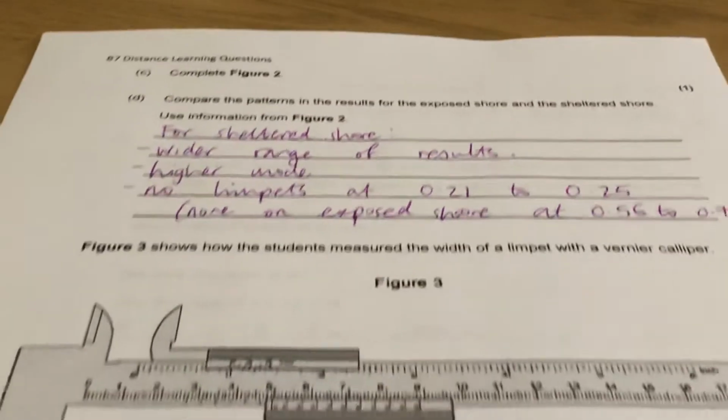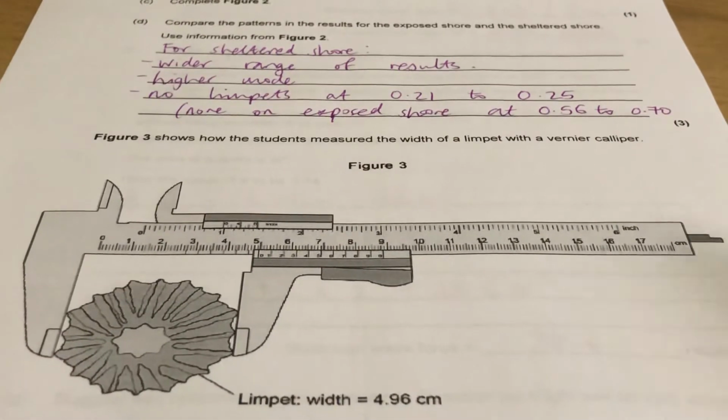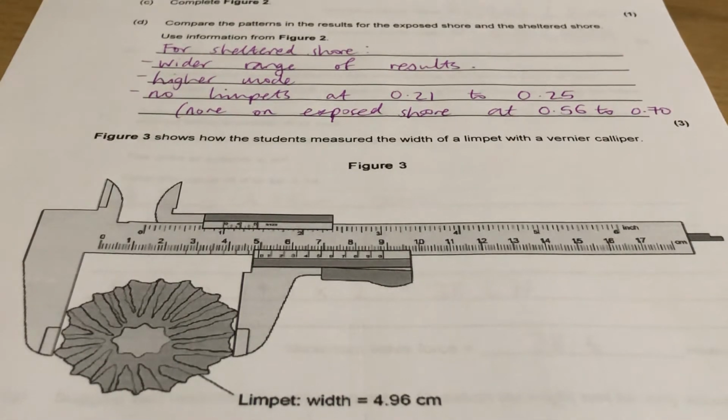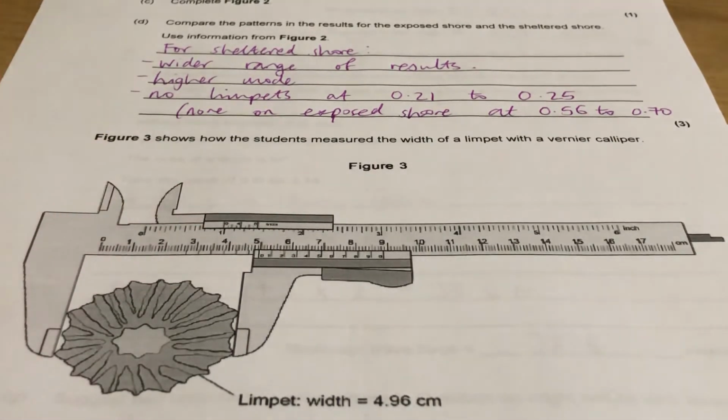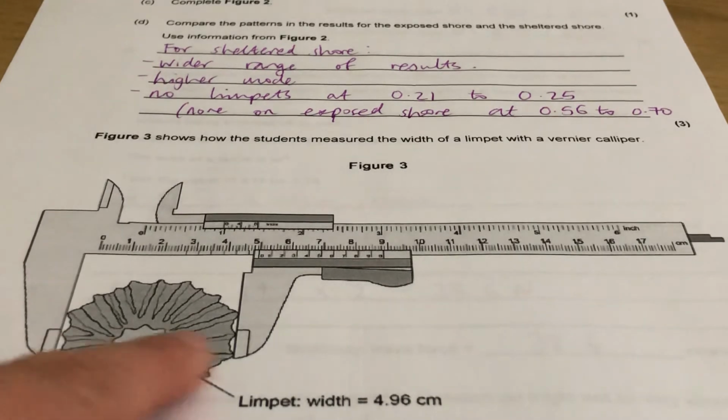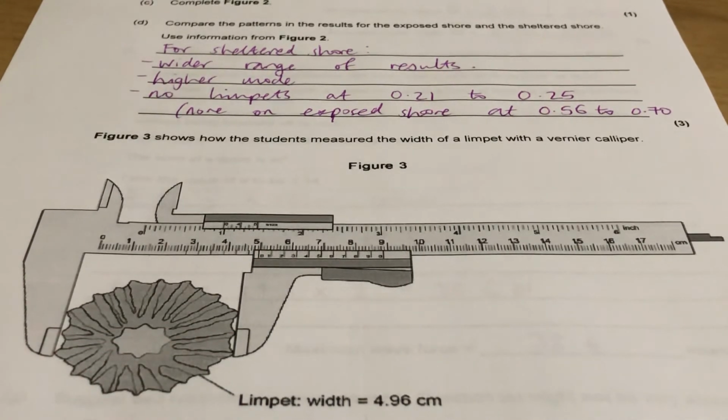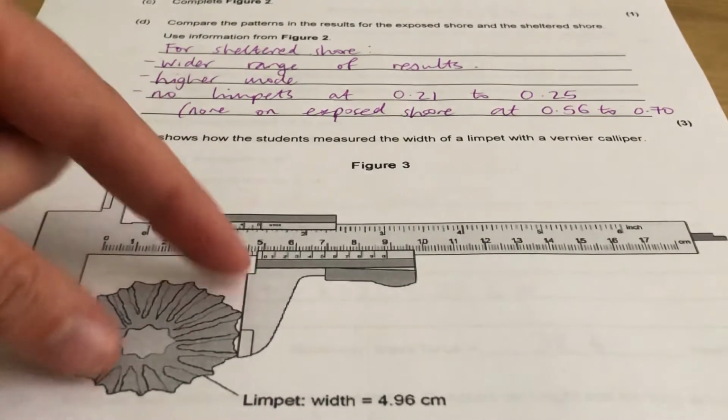Figure 3 shows how the students measured the width of the limpet with calipers. So there's the caliper, you've probably seen those in school. You can use this section of the caliper to measure inside a tube or something like that, and this section to measure across.